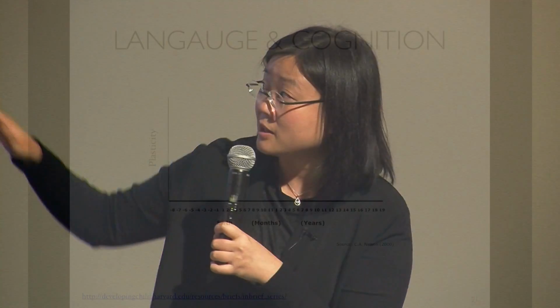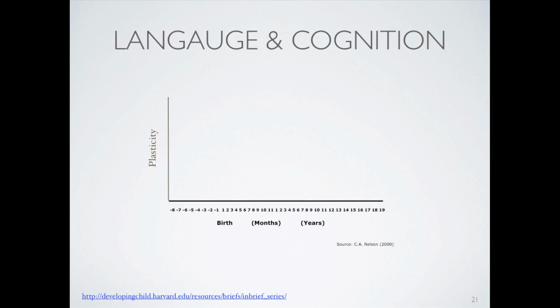aspect of human development in the way that if you look at this chart here, the vertical axis stands for plasticity, so that means how pliable we are, how much freedom we have in order to grow and expand and connect. And on the x-axis, on the horizontal axis, we have the time scale. So beginning from before birth to infancy, which is represented in months, to childhood and to adulthood in years.